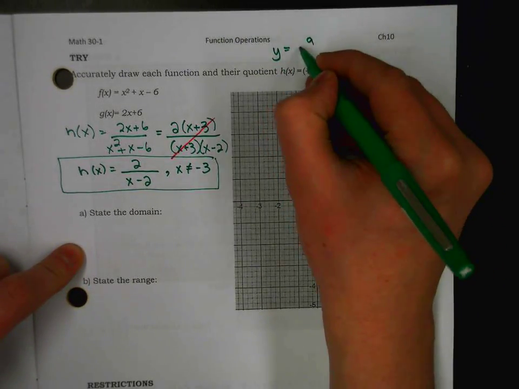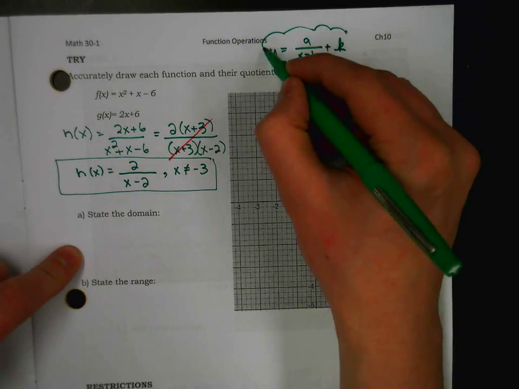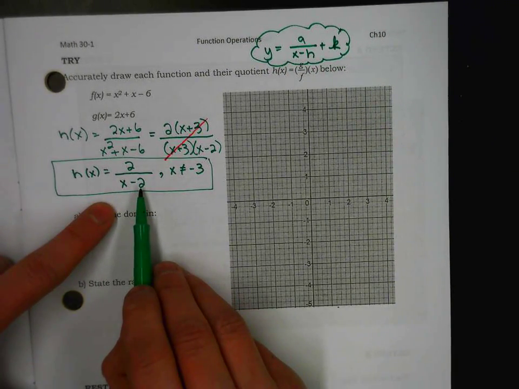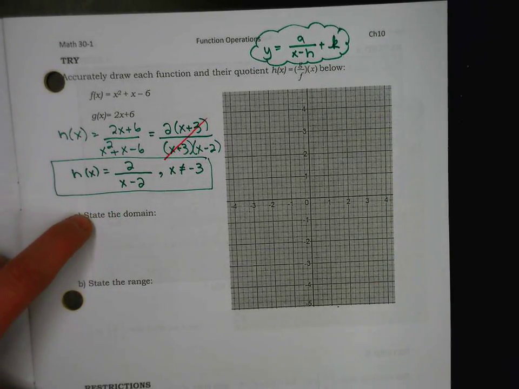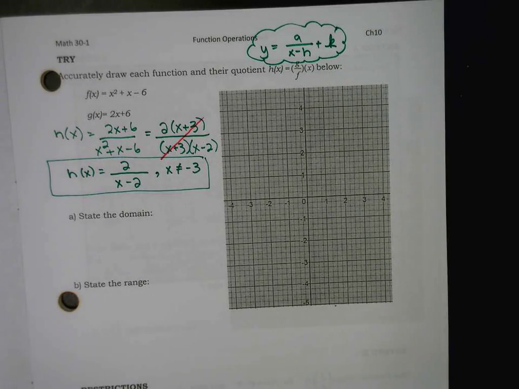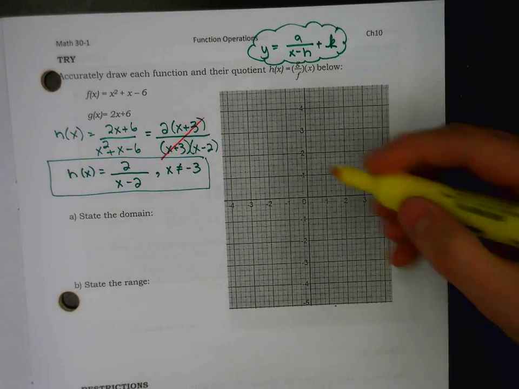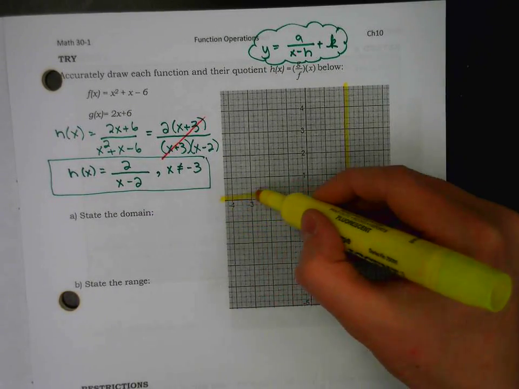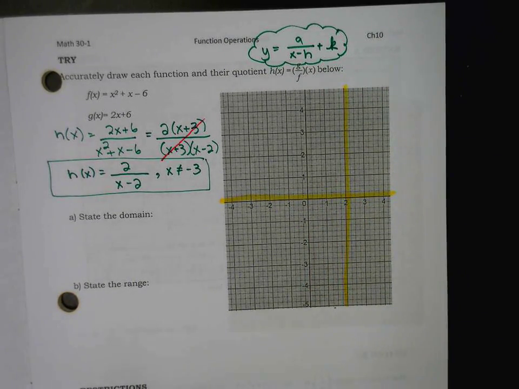Comparing this to our a over x minus h plus k standard form for a rational function, we can see that this is shifting 2 to the right, there is no vertical shift, and there is a vertical stretch by a factor of 2. So as we draw our rational function shape, we are shifting our vertical asymptote 2 to the right. We are not shifting our horizontal asymptote up or down anywhere, but we are drawing our shape with a vertical stretch by a factor of 2.